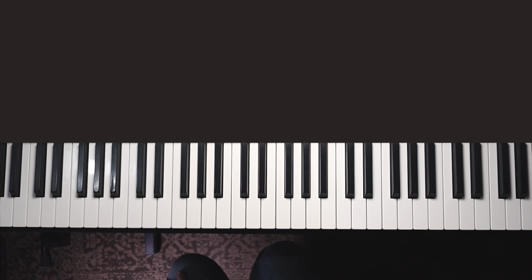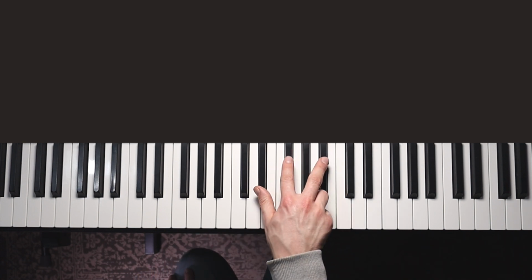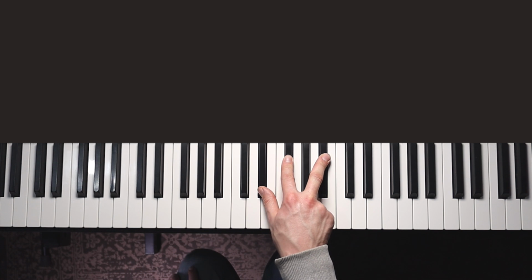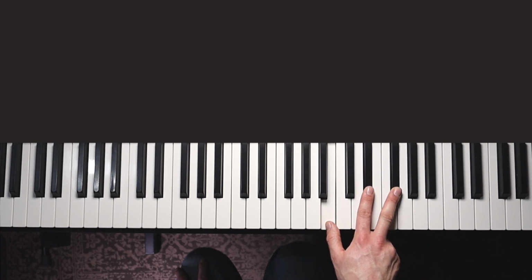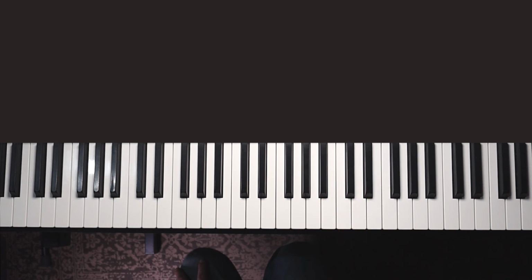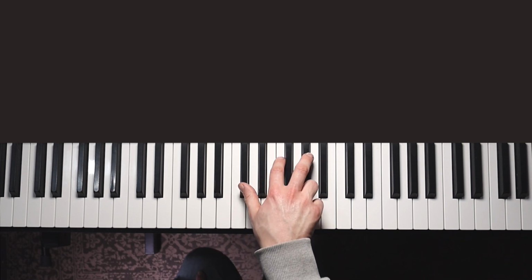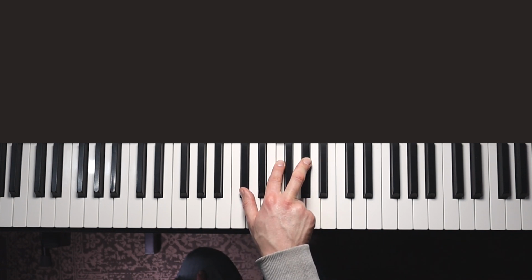E flat minor. That's here, all blacks. B major. White, black, black. Try and do a few a bit quicker to finish off. D flat major. That's here, black, white, black, white, black, but it's the white note on the right in the middle.